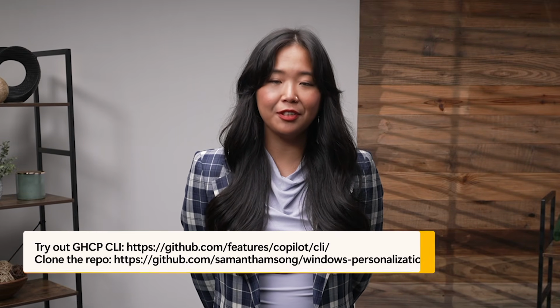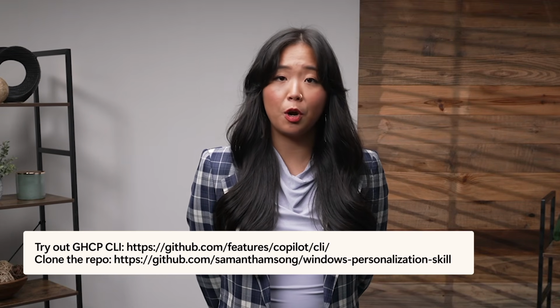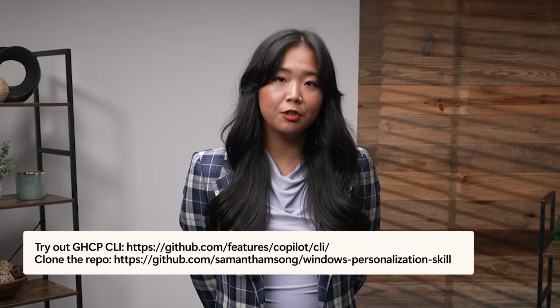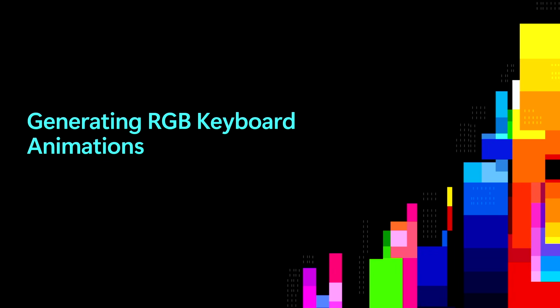To build the skill I'll be demoing today, I described my vision to GitHub Copilot, and it scaffolded the .NET driver, wrote the effects scripts, built the theme engine, everything. I used GitHub Copilot CLI, which you can install from the link here, and I'm also showing a link to the public repo for my skill. First, I'm going to show off how agents can generate custom animations based on a user's prompt.